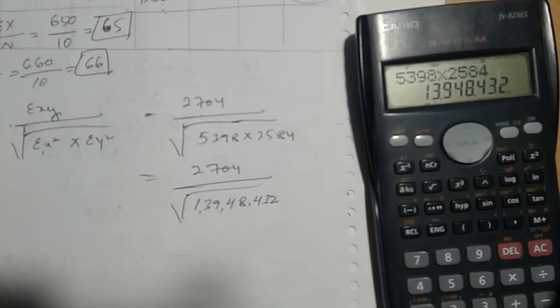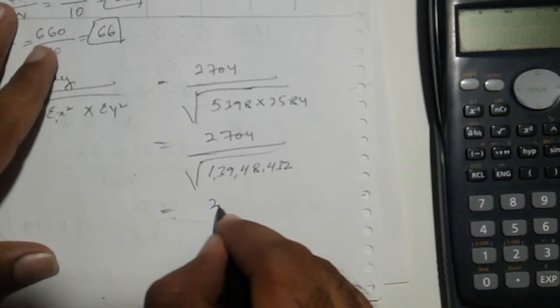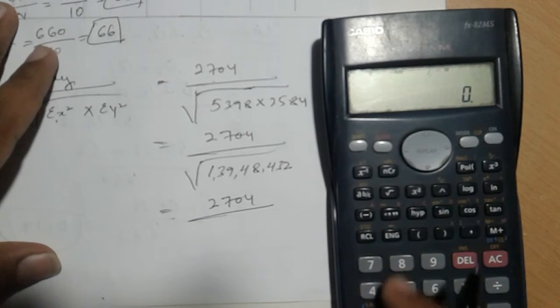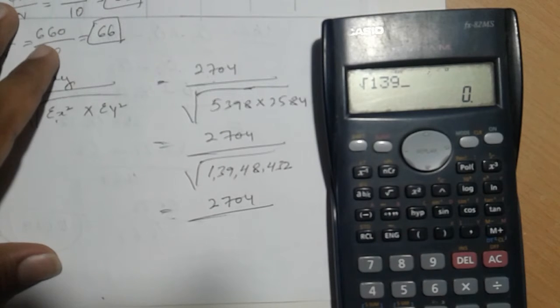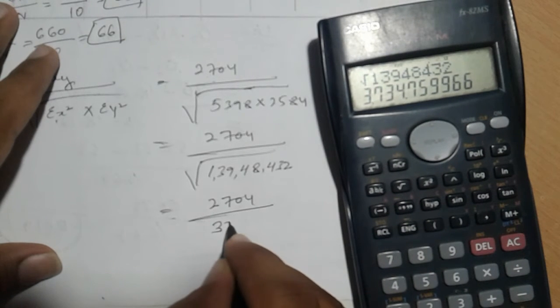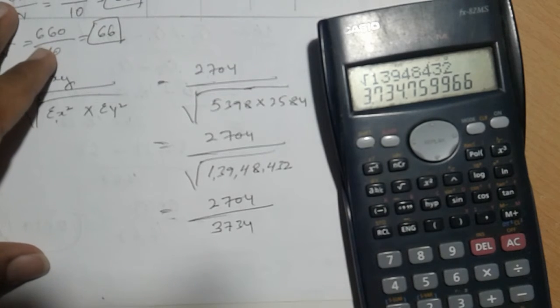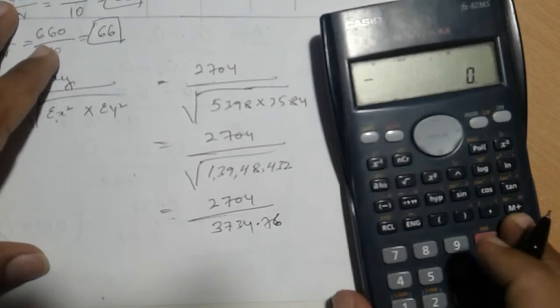We have to take the root. Now remove the root. 2704 divided by the root of 1,39,48,432. We are getting 3,734.776, you can take. Now divide it.